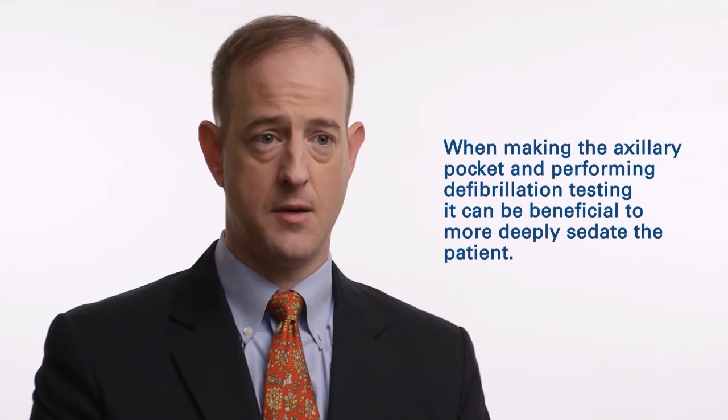I would say that thought process has changed over time, because the vast majority of device implantations are not significantly more challenging or difficult than a standard ICD implant, and we have found certain times during the implant where more anesthesia could be beneficial for patient comfort, such as making that axillary pocket, or of course during defibrillation testing.